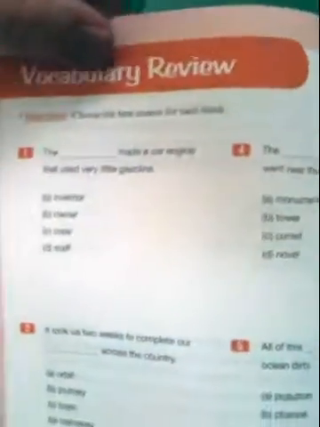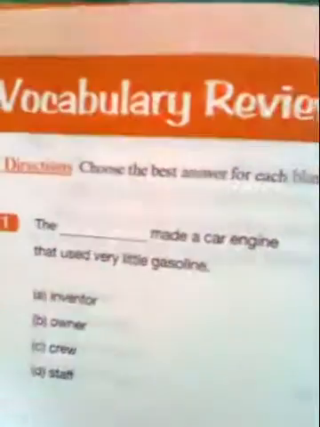And at the very end, we have the vocabulary review. There are 20 vocabulary questions that have sentences that use words which appear in the passage. So it's a chance for you to review the words that you learned in the chapter.